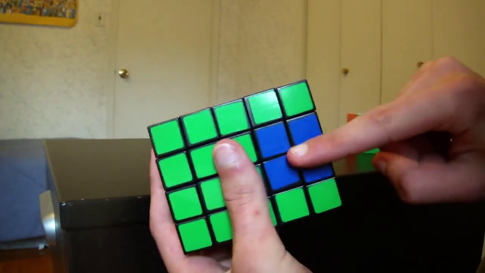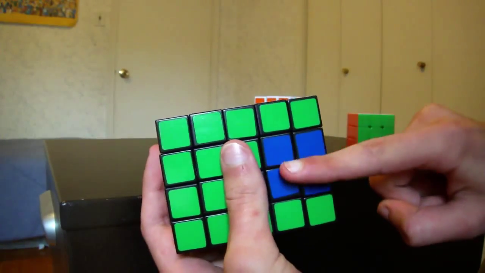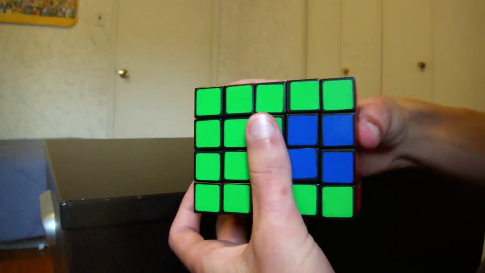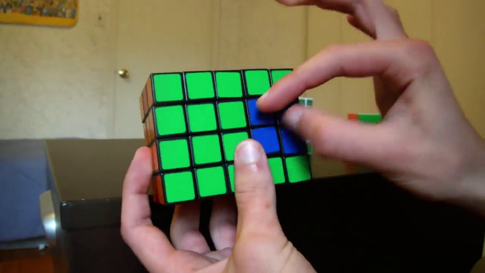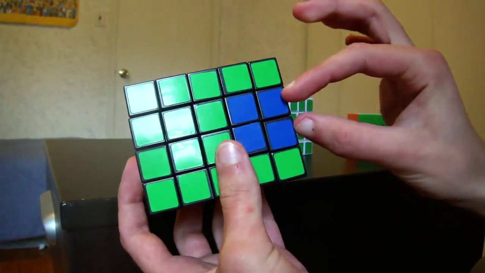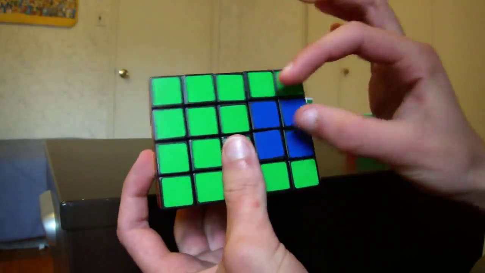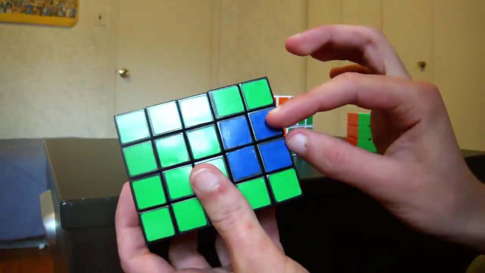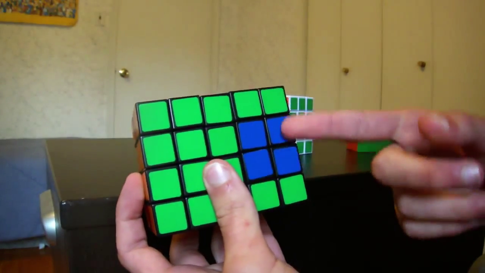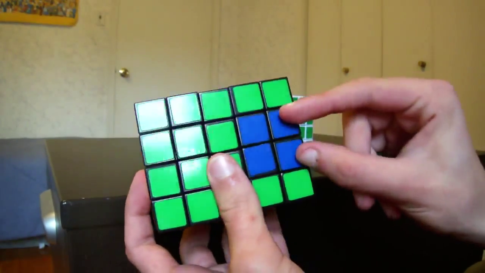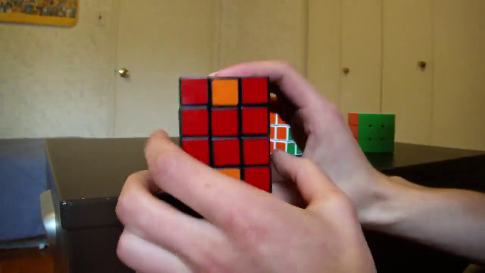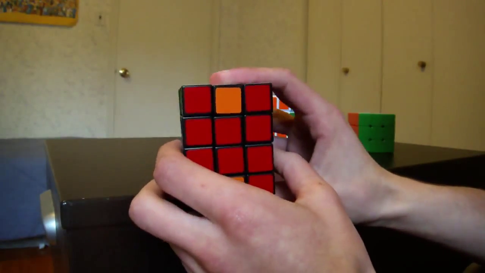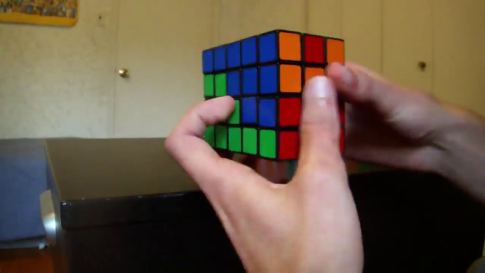Now I encountered parity right over here. We're going to use the parity fix algorithm. Since the parity is on this layer, because we don't care about this layer yet, we're going to grab 2 layers to fix the parity on this layer. It's also going to happen to fix the parity on this layer, but we don't even know that there was a parity here because we didn't solve anything here yet. So we hold it in the front and we do the parity algorithm.